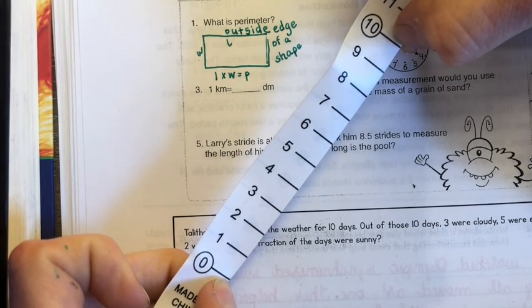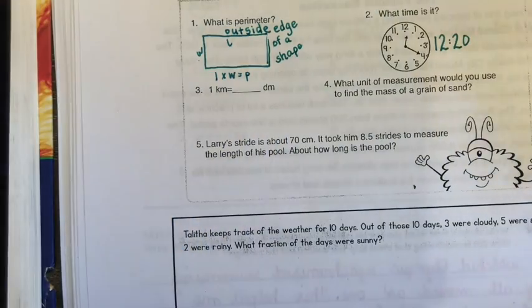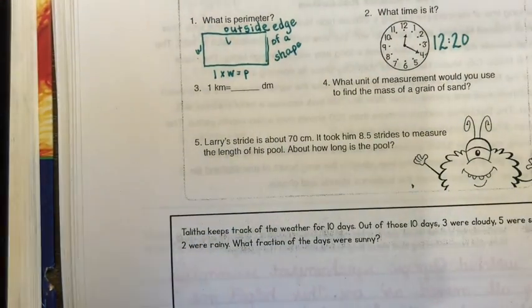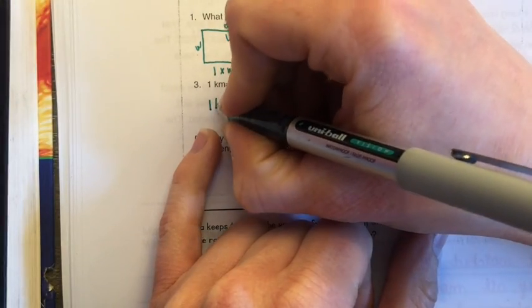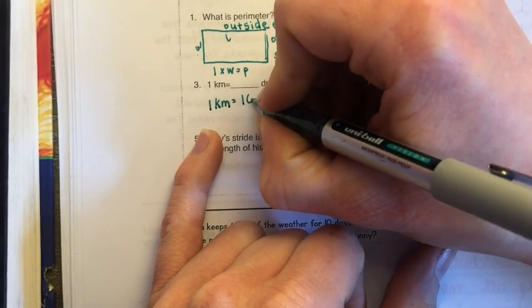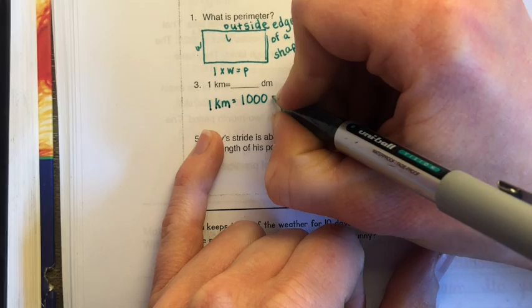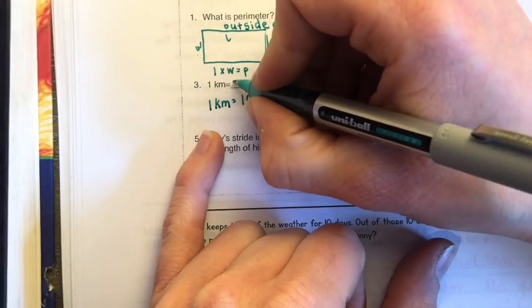A decimeter is 10 centimeters. So a kilometer has 1,000 decimeters. 1 km is 1,000 decimeters.